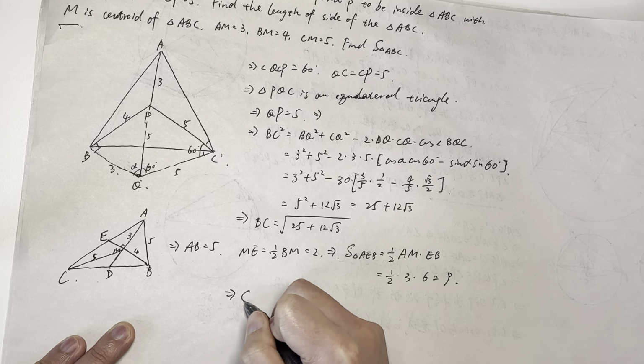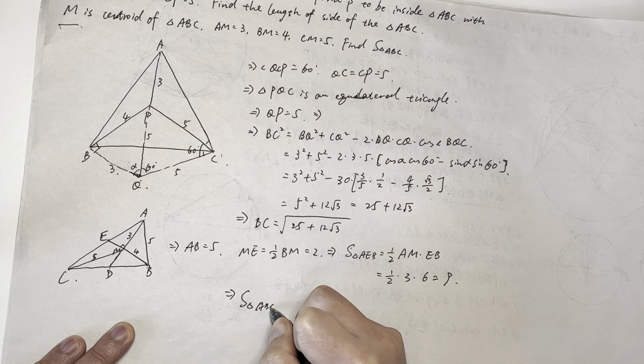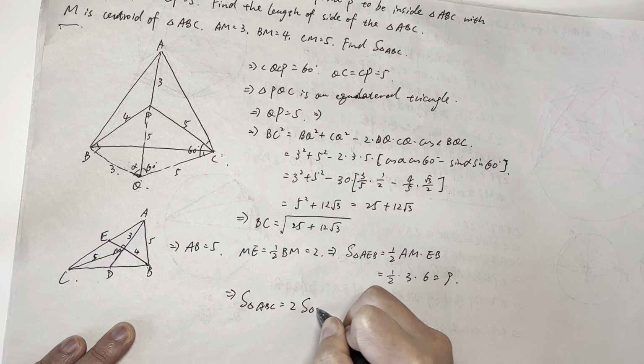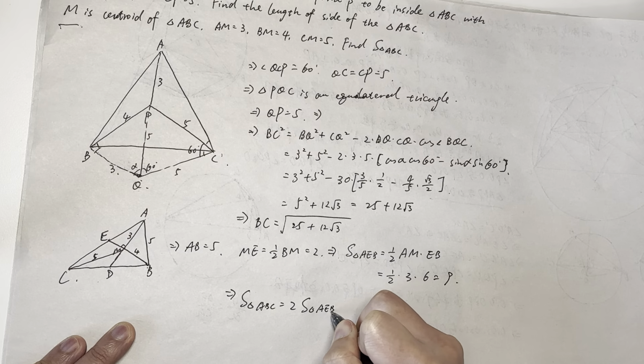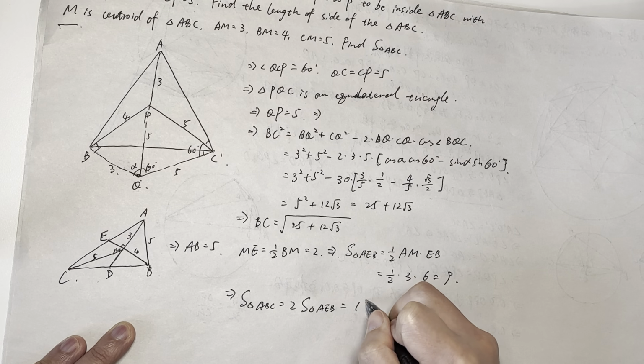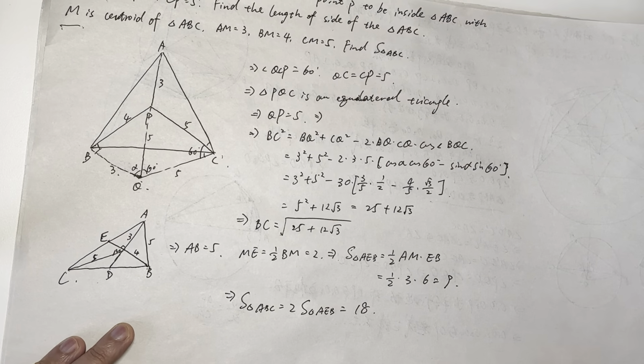Which means the area of triangle ABC equals twice the area of triangle AEB, equals 18, right?